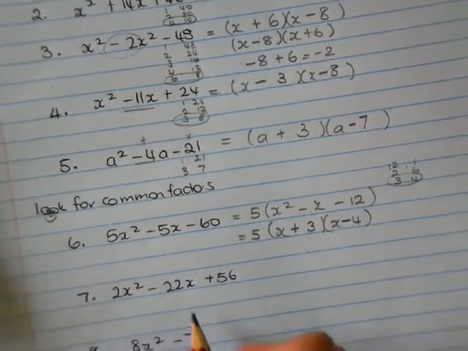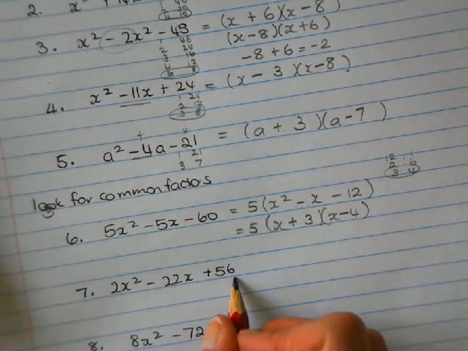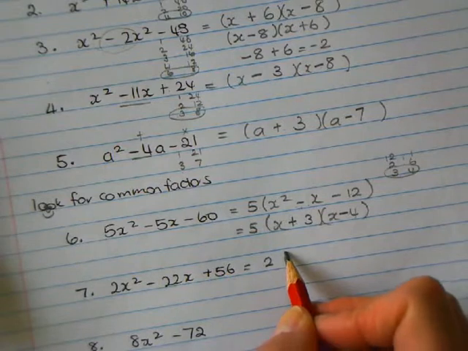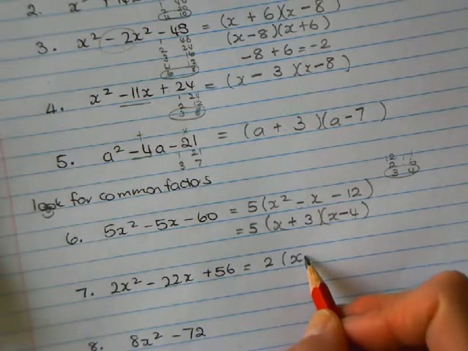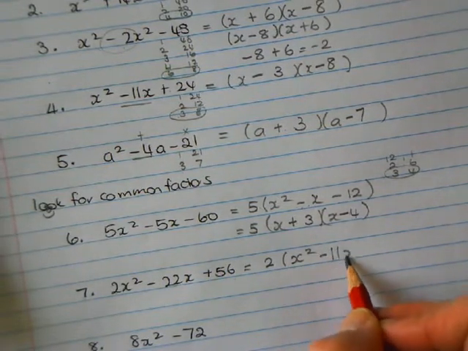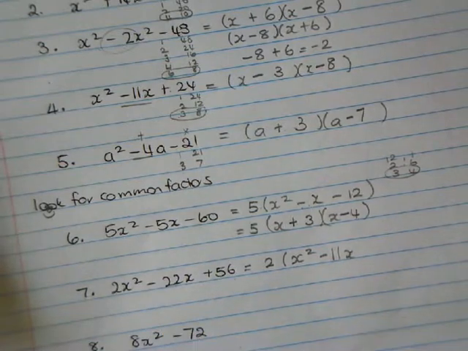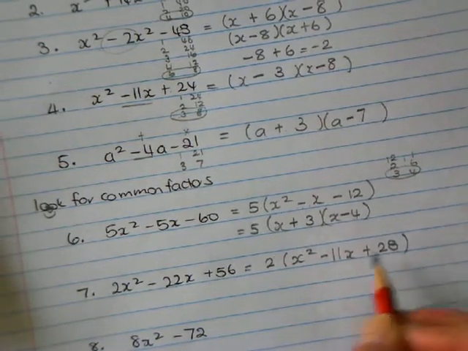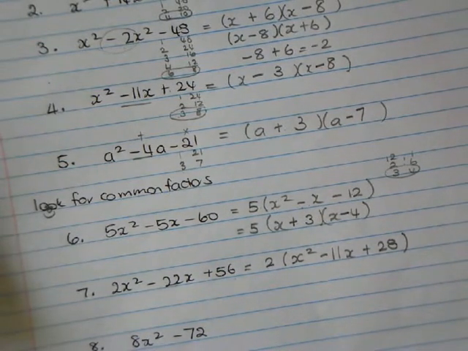Here we've got 2x squared, minus 22x, plus 56. They're all divisible by 2. So I take the 2 out the front, and inside the brackets I'm going to have x squared minus 11x, because 2 times negative 11 gives me negative 22, and plus 28. 2 times 28 is 56.